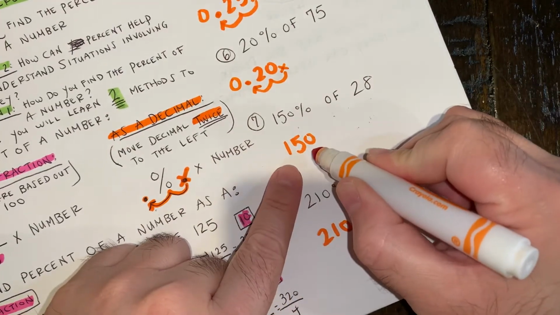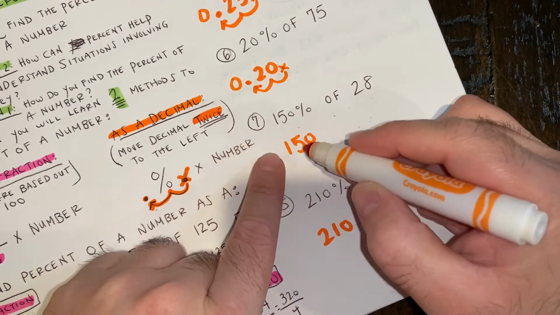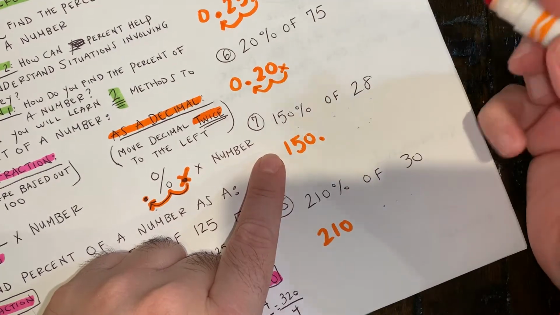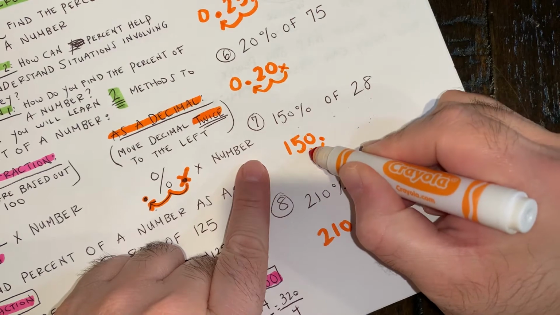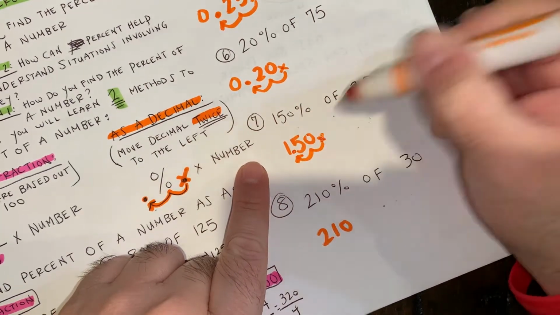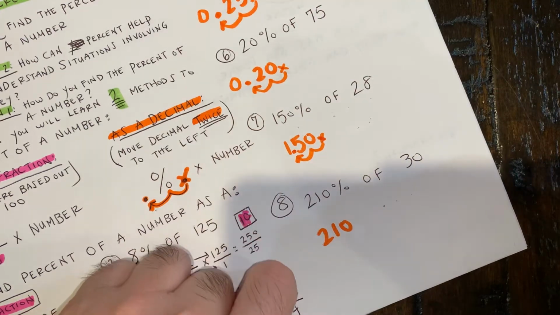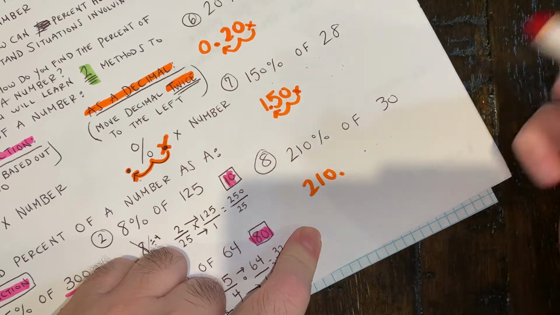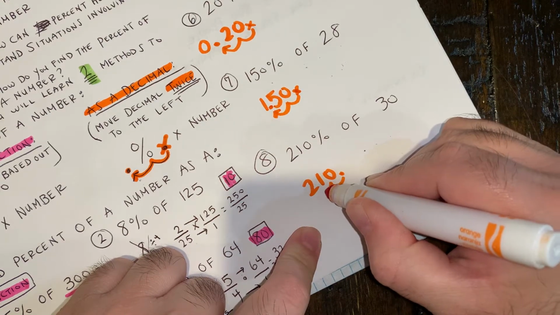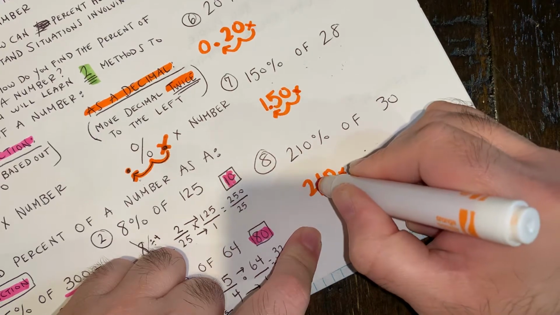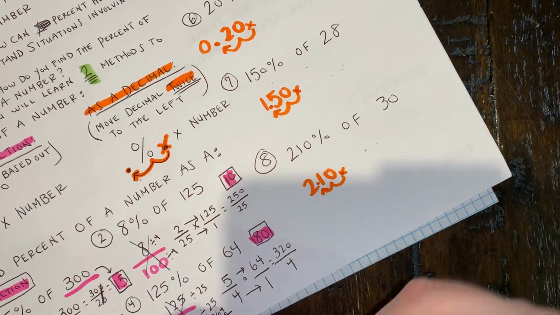Here, same situation. Just because it's a number over 100 doesn't mean it changes; it's the same process. You put the decimal at the end, and if there's no decimal, you move it twice. So now the number is 1.50. And for this one, you put the decimal at the end, slide it twice, so now your number is going to be 2.10. So that is the first part.